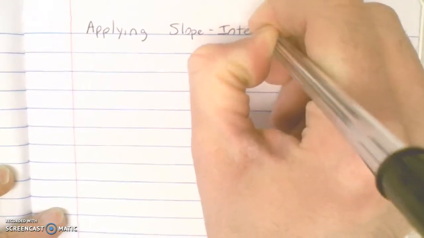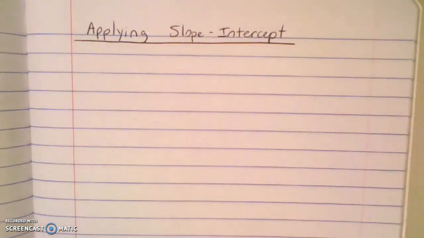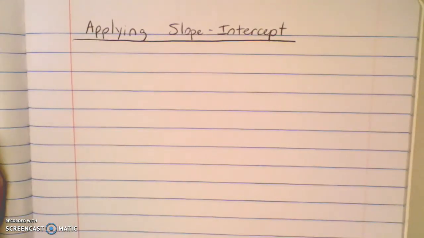Alright, in this video, we're going to look at slope-intercept form applications. So we're going to apply slope-intercept. Make sure you put today's date in the top right-hand corner.